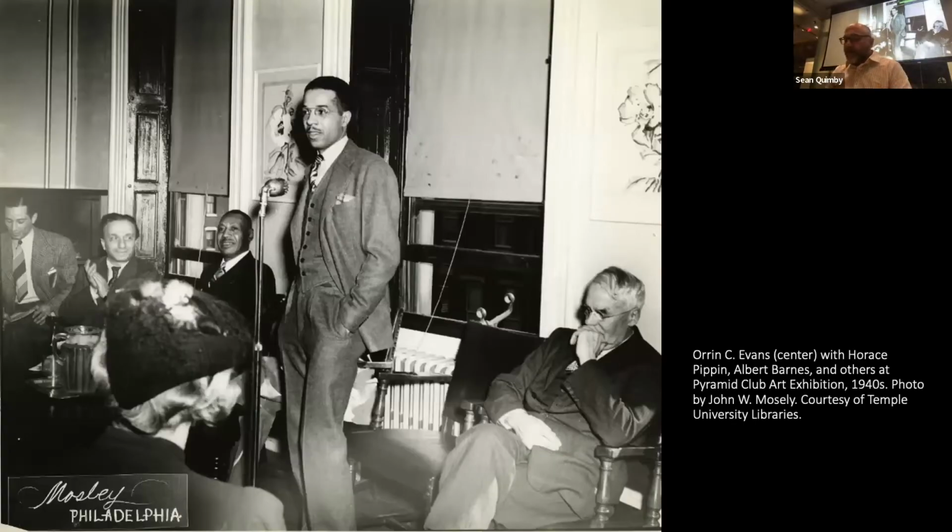This is Orrin Evans at the Pyramid Club, founded in 1937 for the, quote, cultural, civic, and social advancement of Negroes in Philadelphia. You'll note that he stands between the artist, Horace Pippin, and the art collector and founder of the Barnes Foundation, Albert C. Barnes.